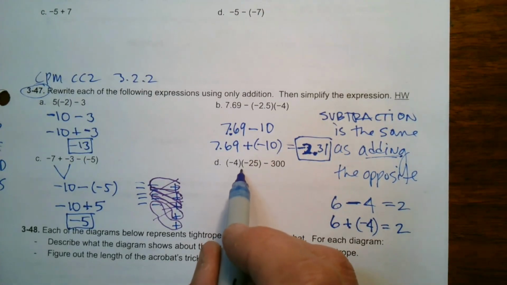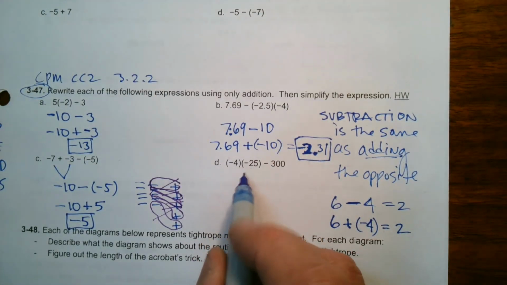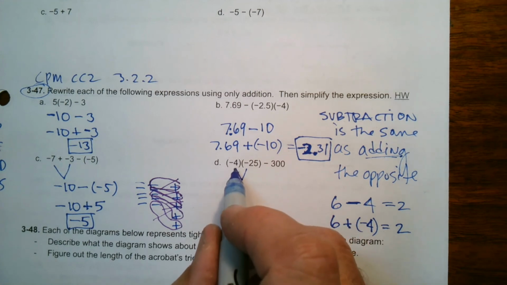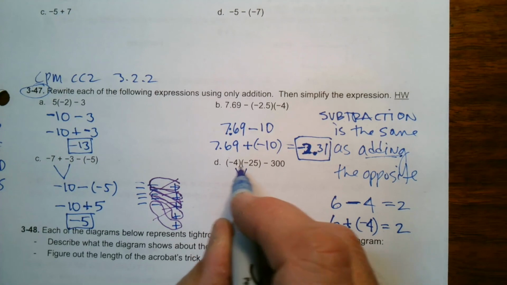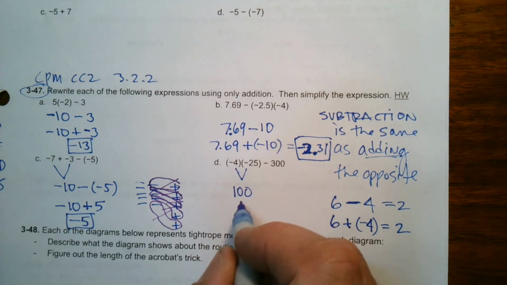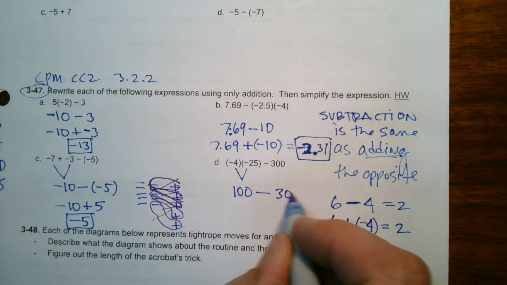Last one, I have some multiplication and subtraction. So first multiplication, order of operations. Negative 4 times negative 25 is positive 100. A negative times a negative is positive. 4 times 25 is 100. So now I have 100 minus 300.